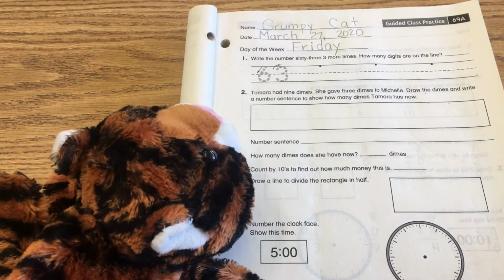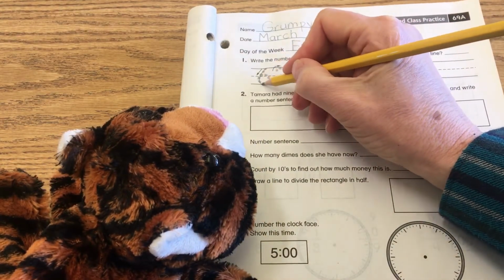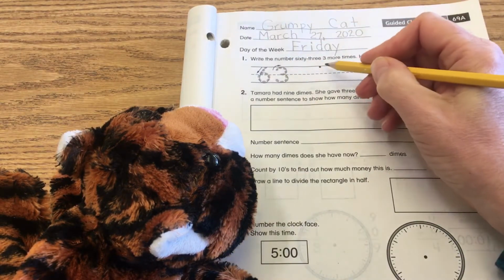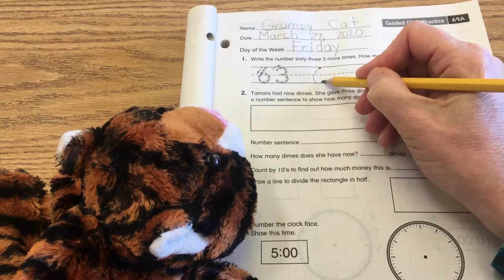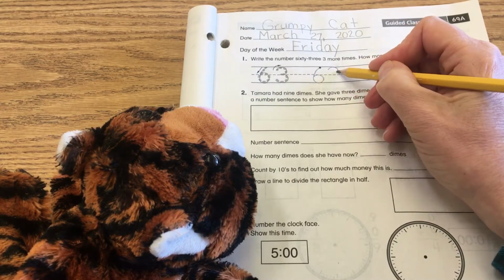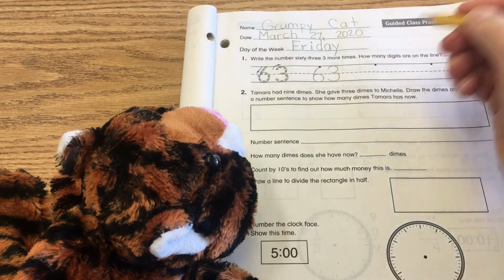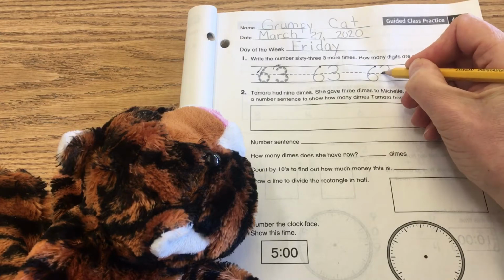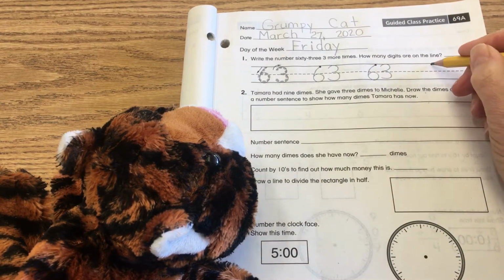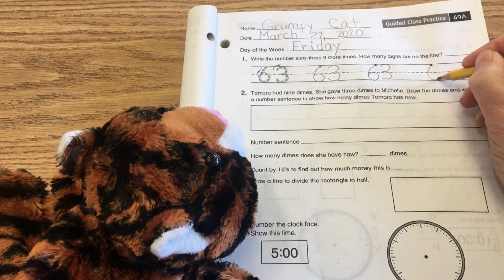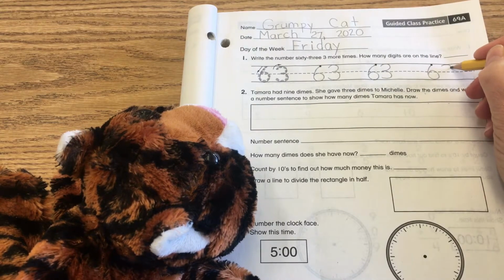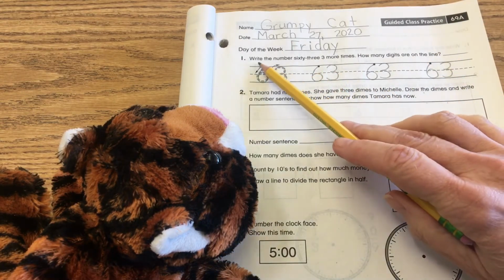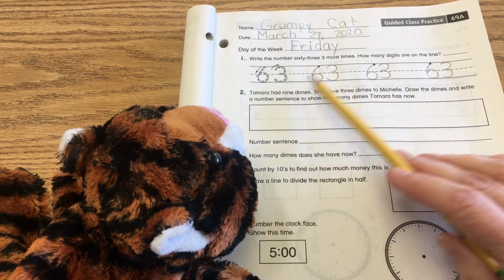And today we're writing the number 63. So go ahead and trace 63. Start at the dot. You're going to write 63. That's the third time. And start at the next dot and write 63 for the last time. And it says write the number 63 three more times, which we did.